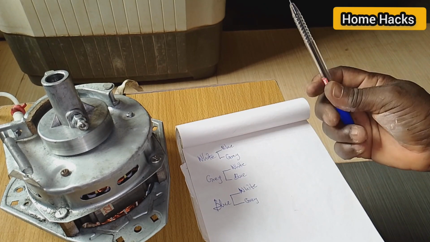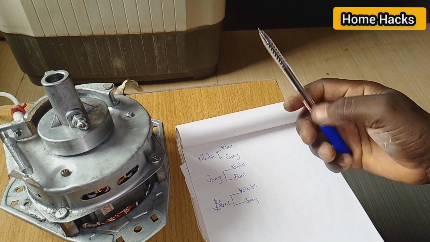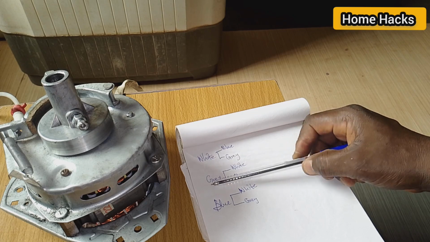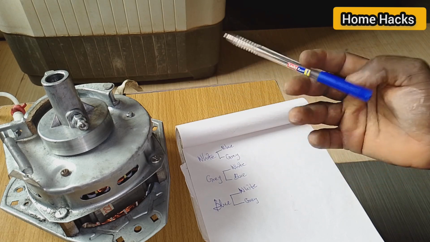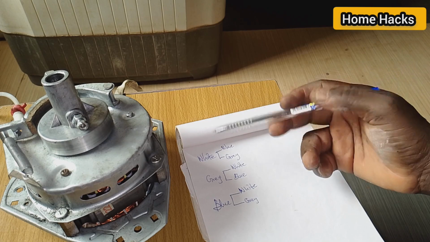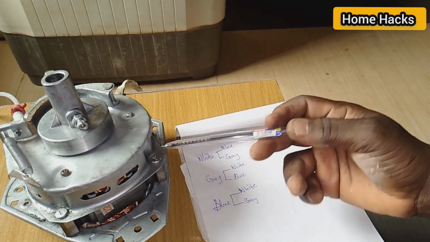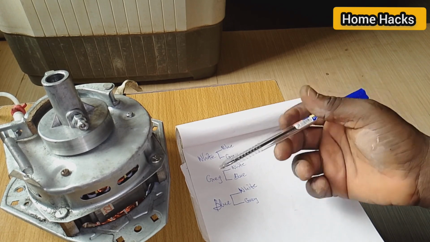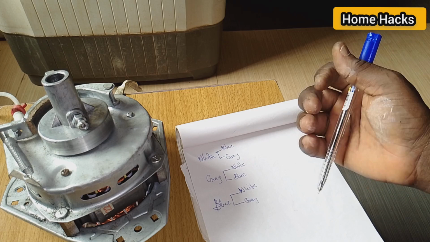So the highest value will be for the starting coil. That means that wire that gave us that will be the starting. The medium value will be for the running coil. So the wire that gave us that will be the terminal to the running coil. And the lowest value will be the common. So the wire that gives that will be the common. So let's see.